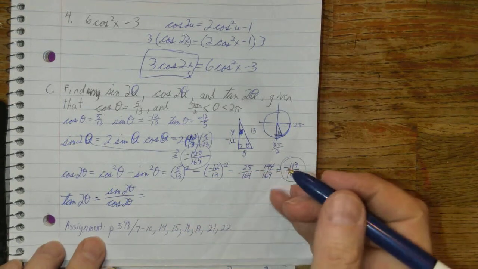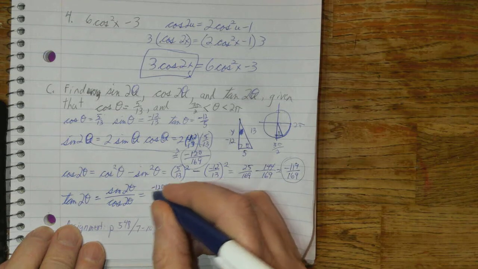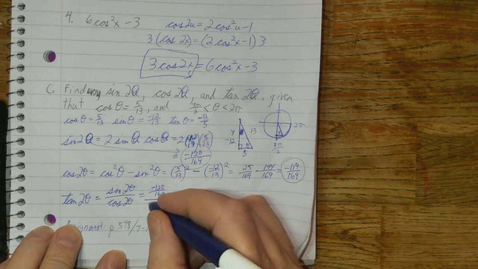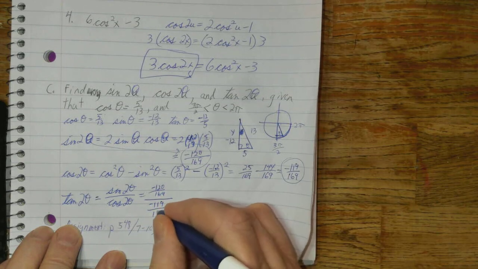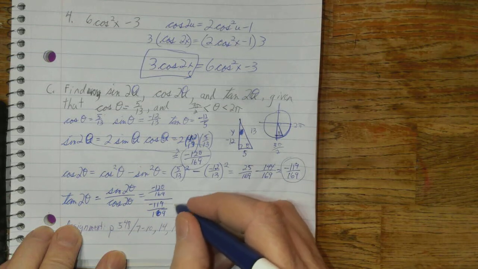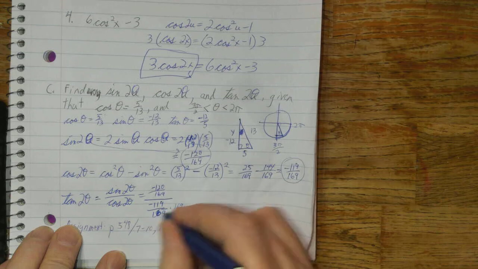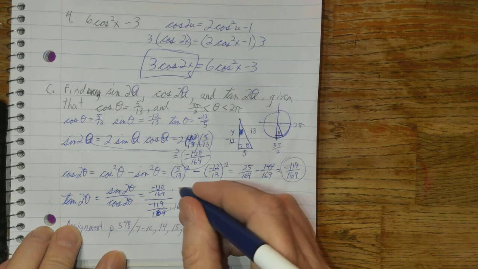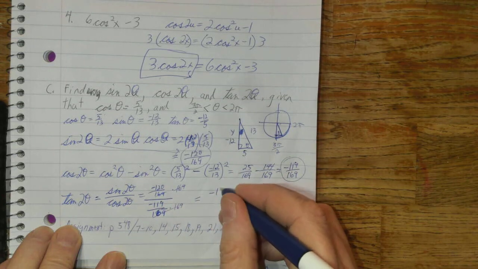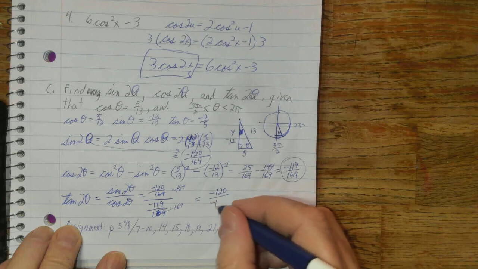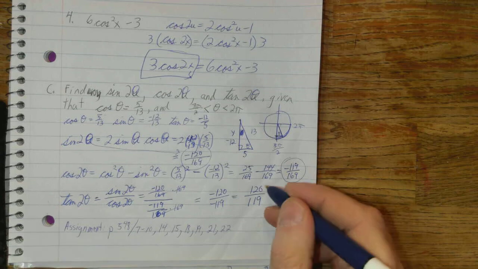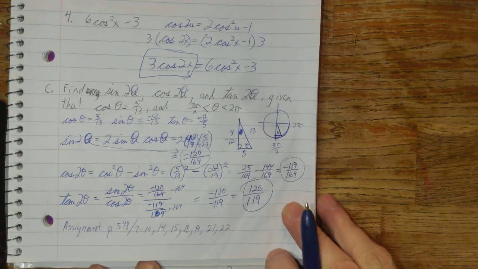To see if you come up with this. But sine of 2 theta is negative 120 over 169 over negative 119 over 169. And if I multiply the bottom by 169 to get that to cancel out, and multiply the top by 169, that's also going to cancel out. And it looks like we got negative 120 over negative 119, which is positive 120 over positive 119.